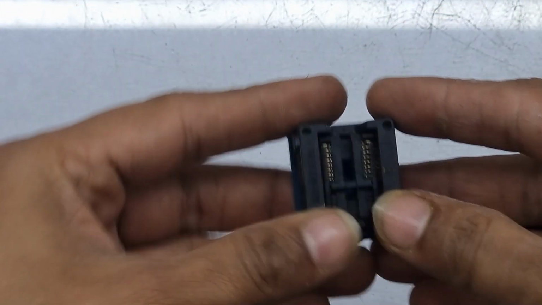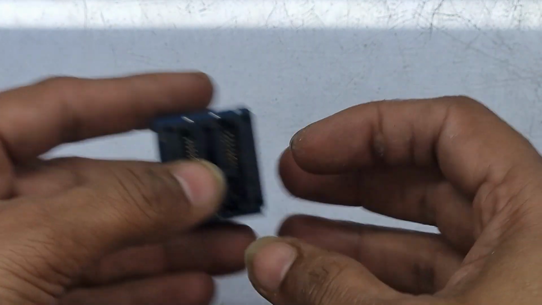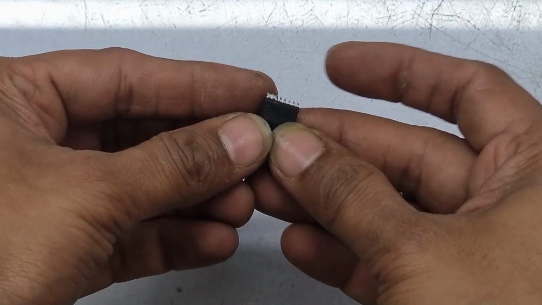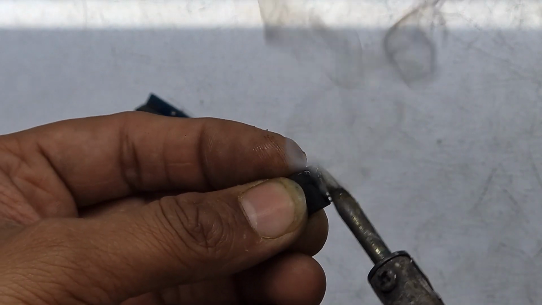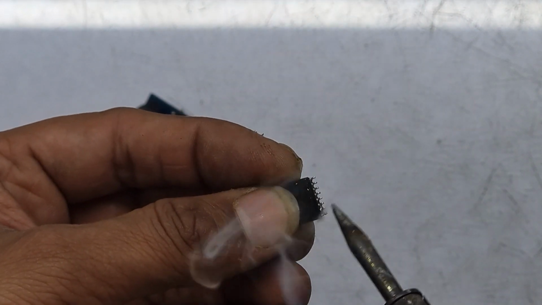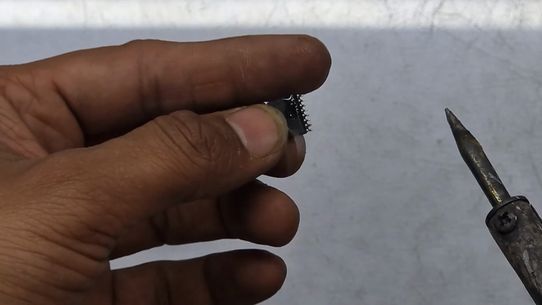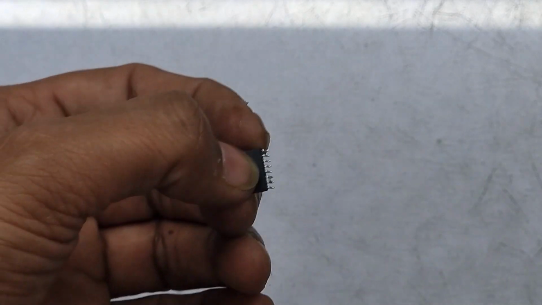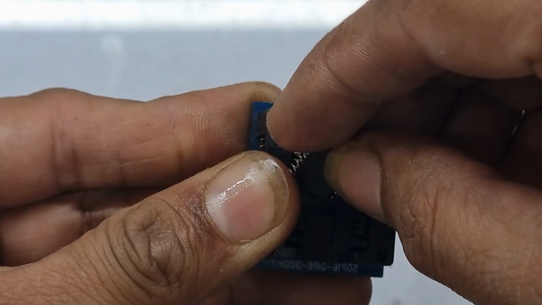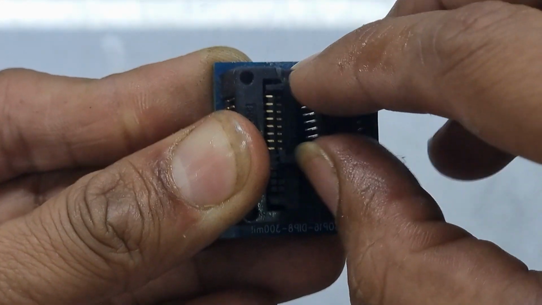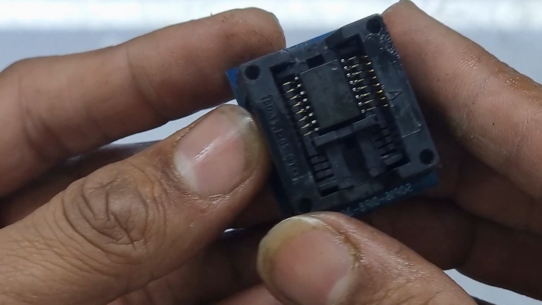I have this connector for this chip, and clean this chip well, and place this chip on this connector, and you can see.